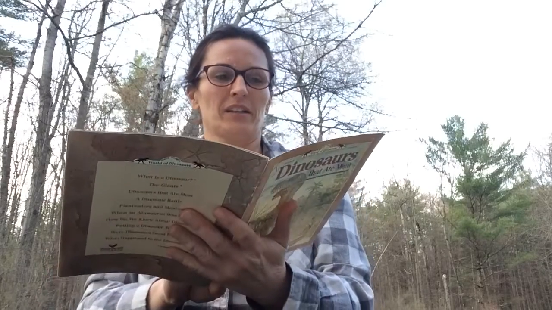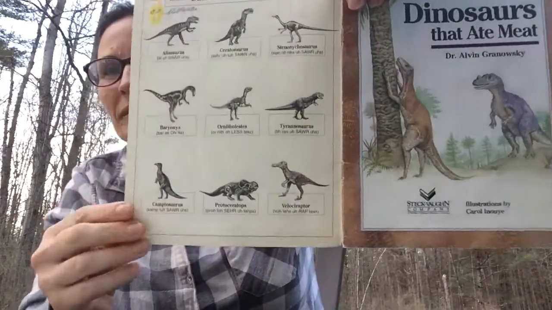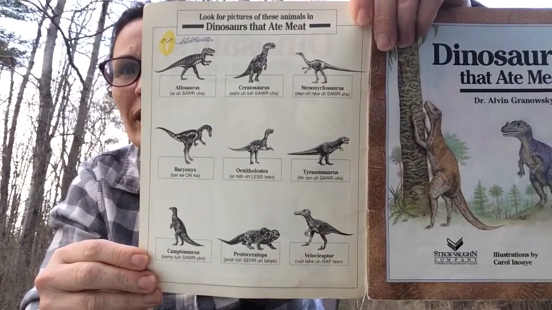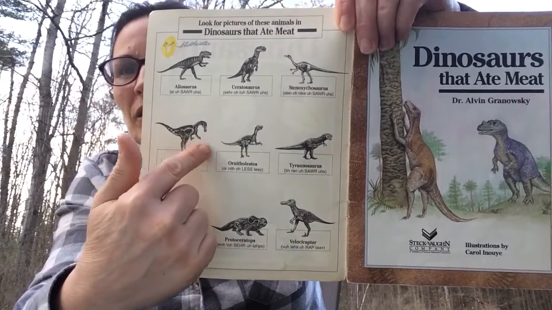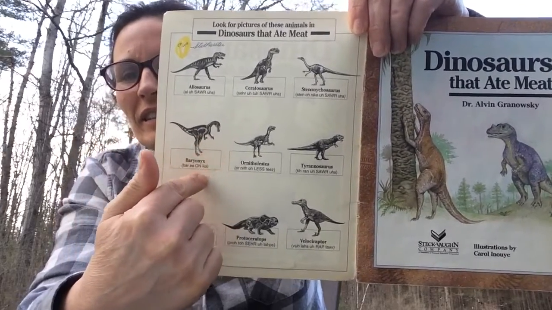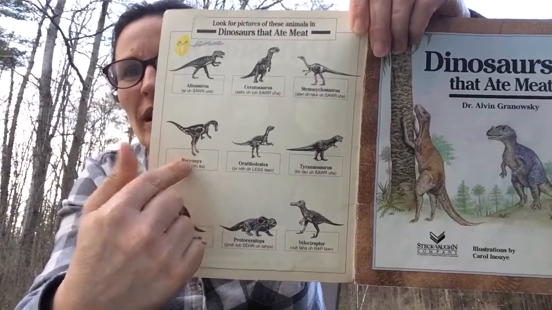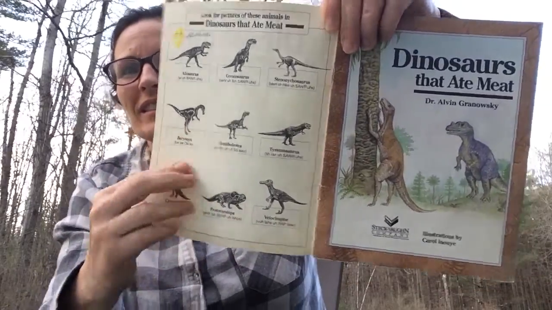I don't know if you can hear it behind me, but there's a woodpecker up in the tree. Oh, take a look. Here are some pictures of different dinosaurs. So it gives their name. This is what we call a little, it's like a text box. This one, like a little caption. It tells you the name of the dinosaur and how to pronounce it.